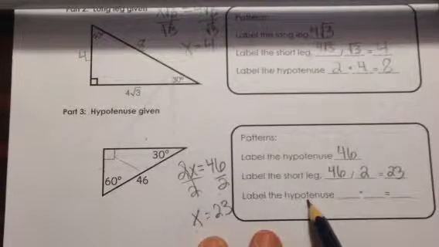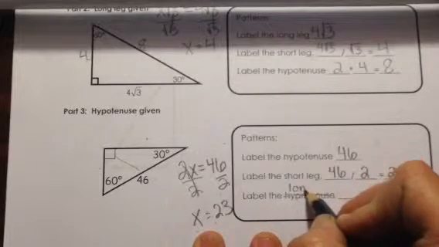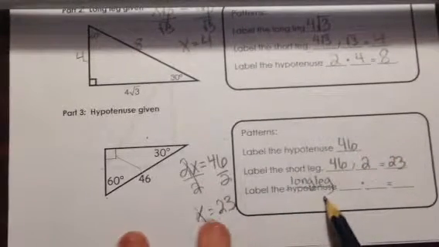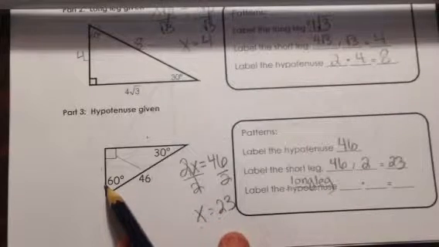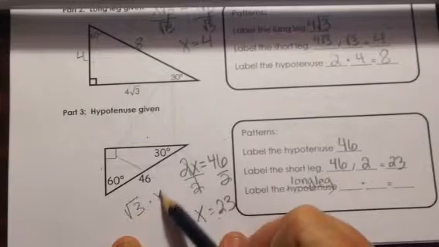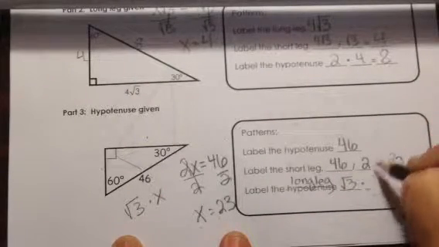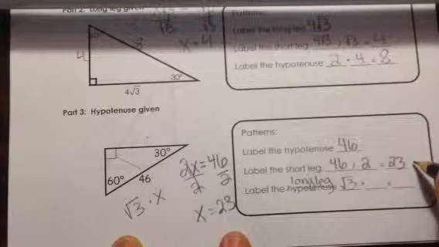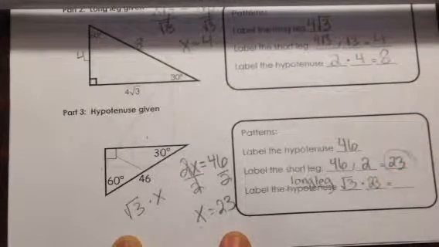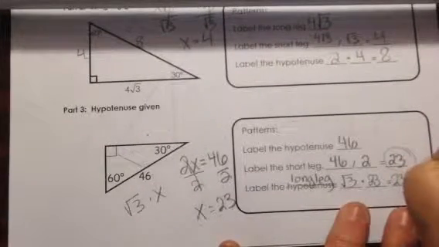Okay, I believe that should say long leg. So label the long leg. Well, the long leg is the square root of 3 times x, and we know that x is 23. So we get 23 square root of 3.